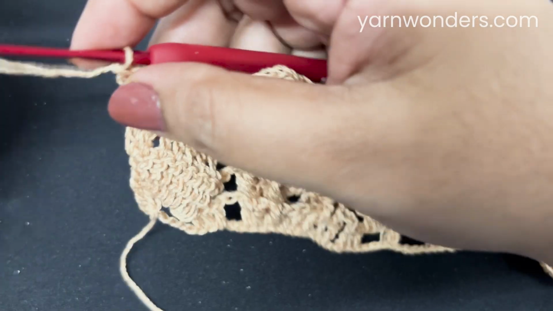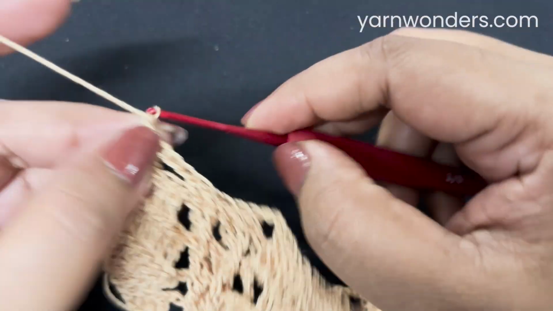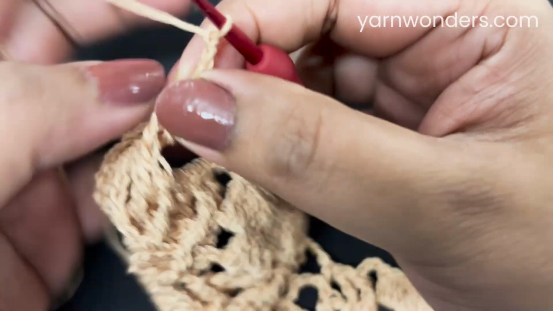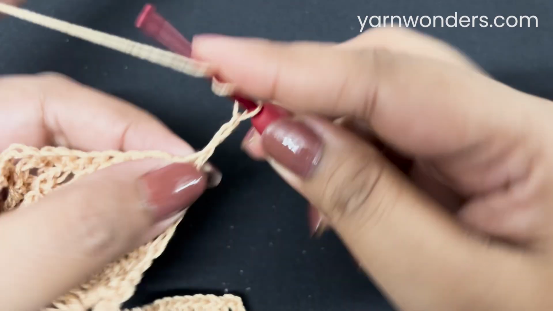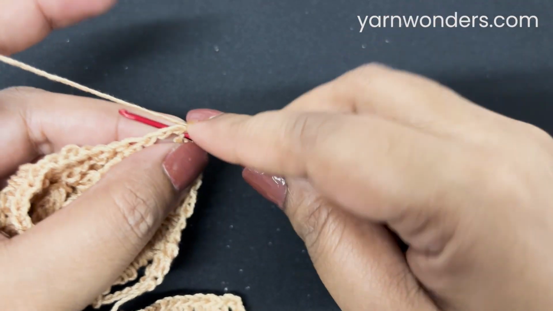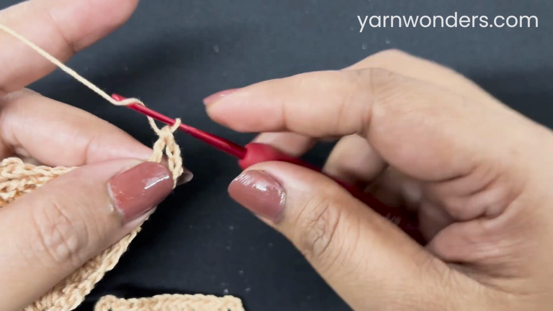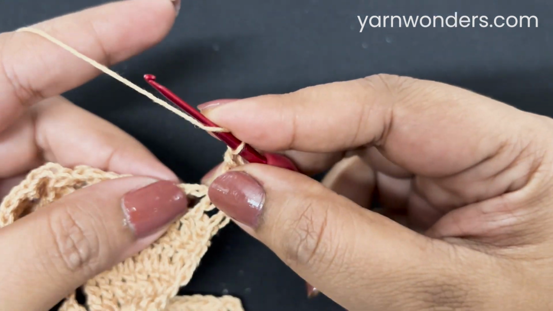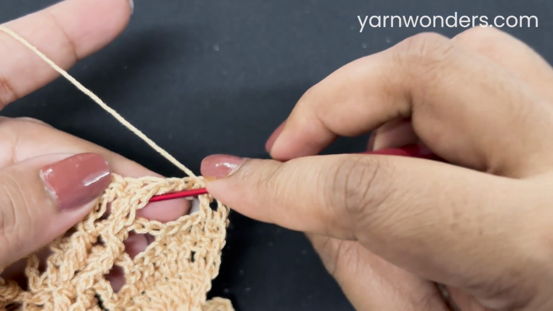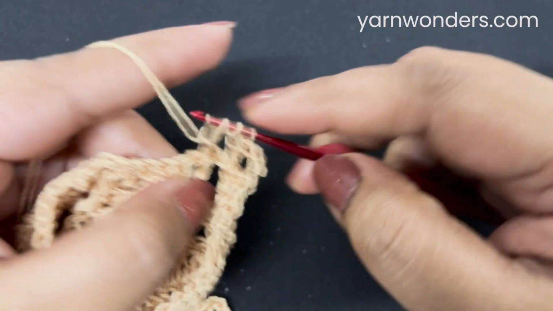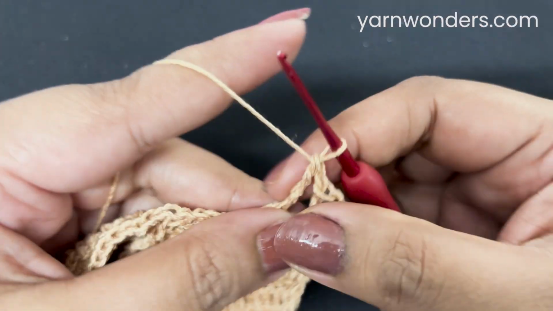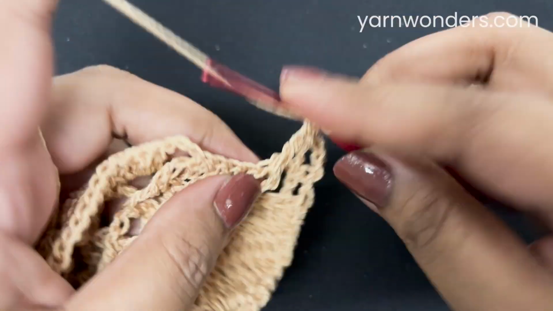Moving on to row 6, we're going to chain 3, turn your work, make 1 triple crochet on top of this stitch, chain 1, and you're going to start your 5 front post back post group.